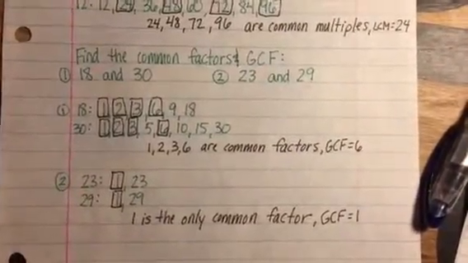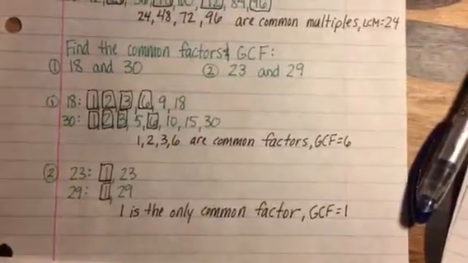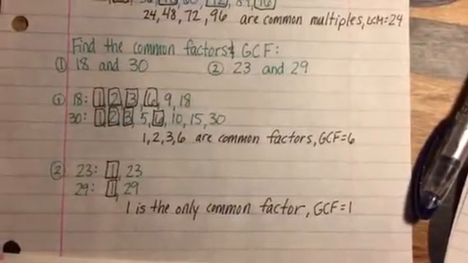Notice that the answer to number 2 is 1. Sometimes that happens. The greatest common factor is the only common factor, which is 1.